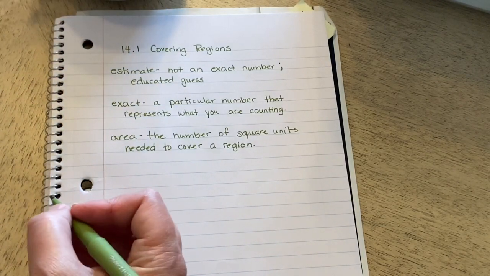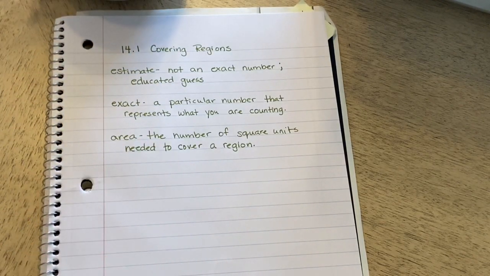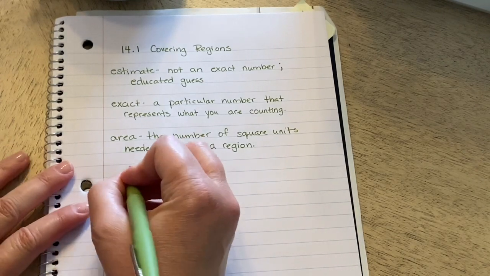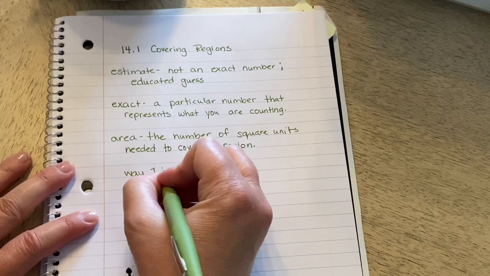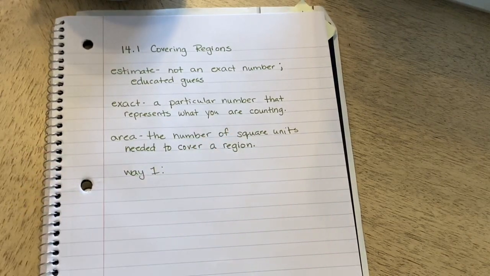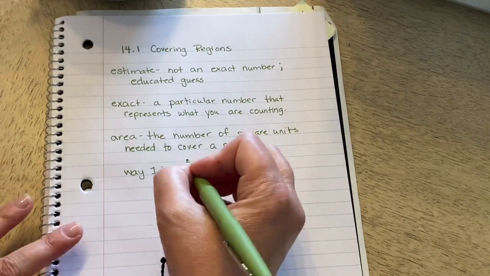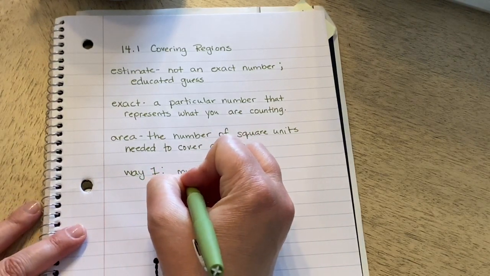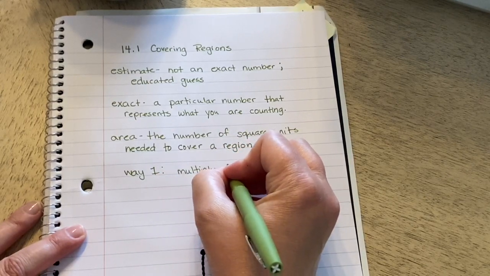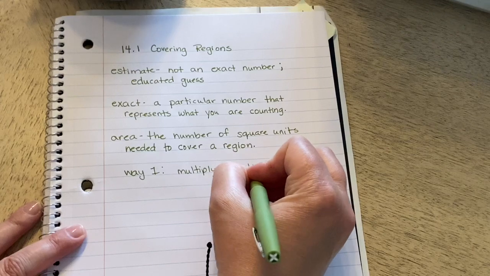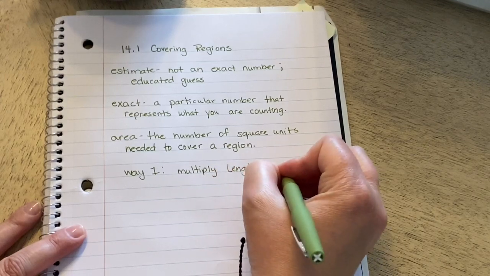All right, there's two ways to find area. The first way is the most common way. It's the way we are not doing today, but we will do as we get deeper into topic 14, is to multiply your length times your width.